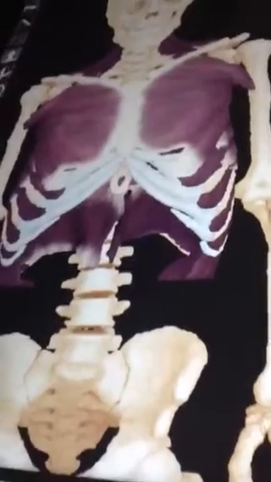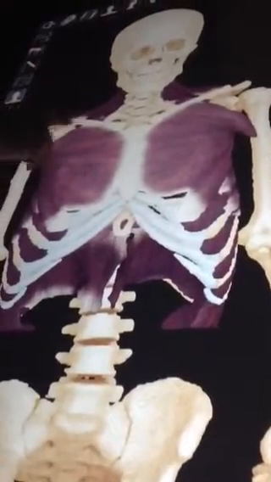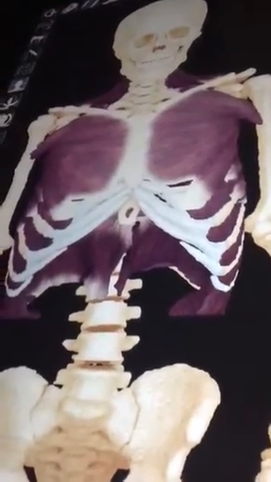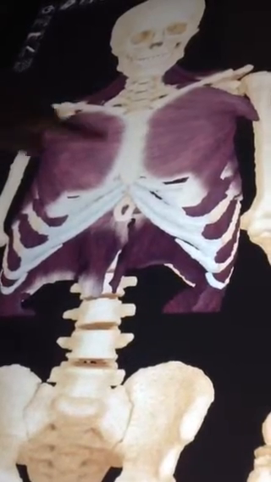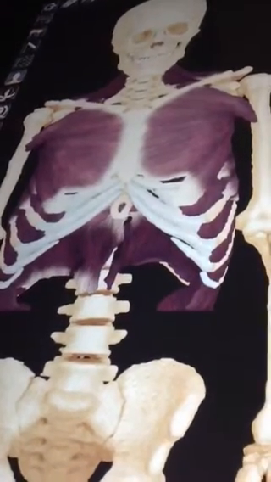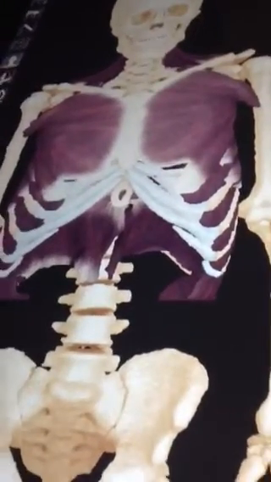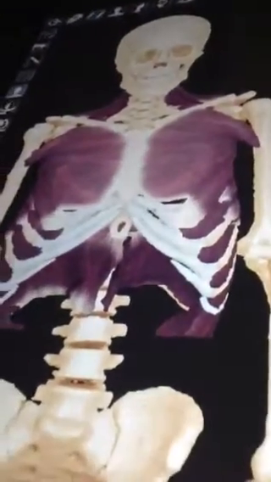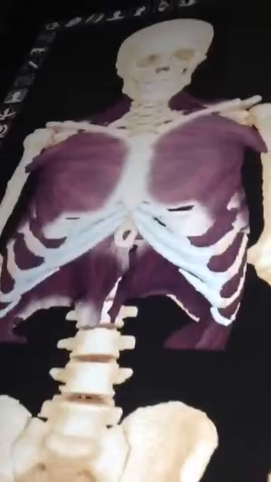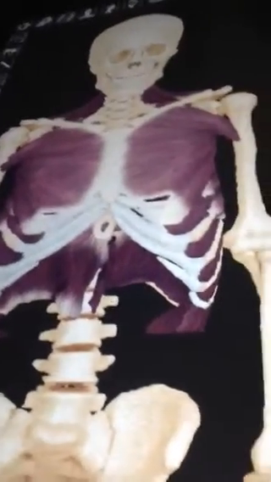Okay, this is pec major, right? You see how it is? So if it has two heads, where does it attach? Sternal, clavicular, and the humeral. Where on the humerus? It's the upper tubercle. You know there's a lip, right? There are two, and it's the tubercle, right? One of those.